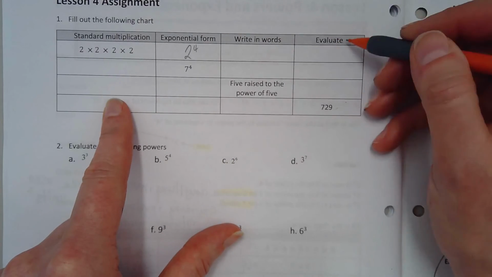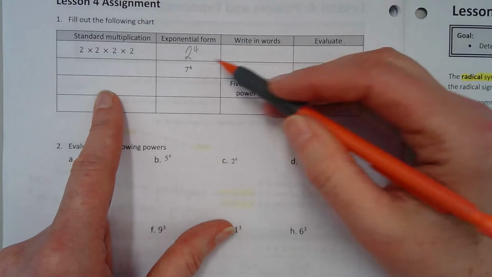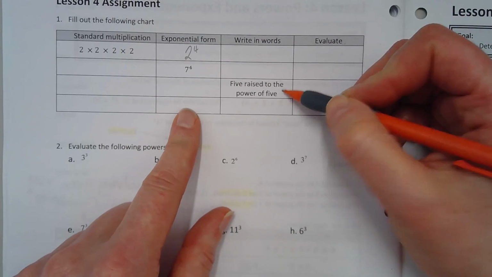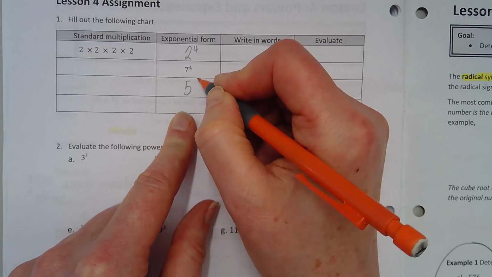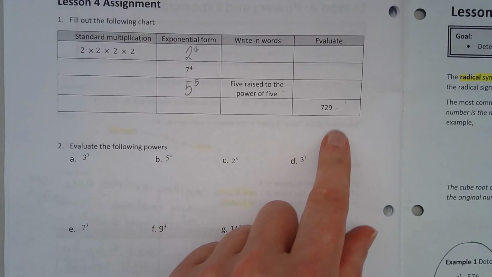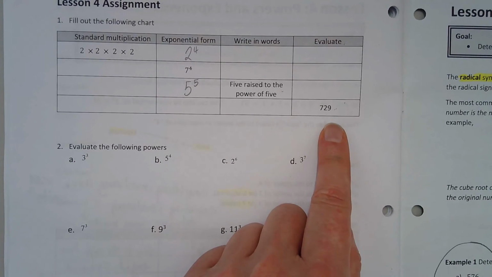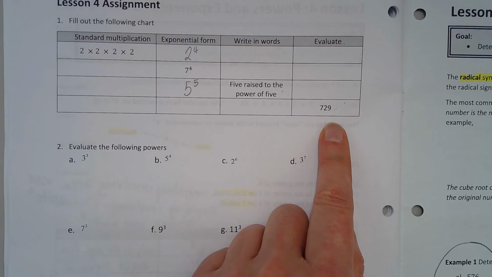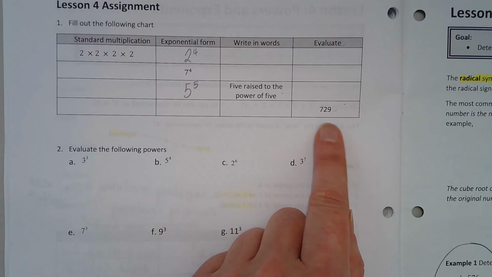Write in words, evaluate. That's easy. This one's easy. This one's easy. 5 raised to power 5, so I know that. Okay, now I'm going to have to find something that multiplies by itself, I guess, to get 729. Maybe there's more than one number.